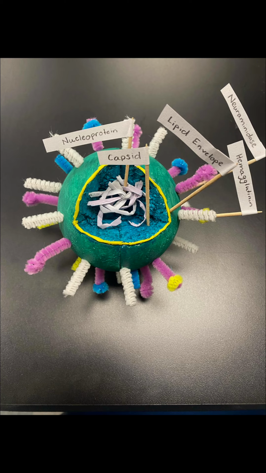The inner cyan is the capsid. This gives further protection to the nucleic acid when the virus is outside the host cell. The pipe cleaners with buds are the neuraminidase. They release the nascent viral particles assembled in infected cells. The straight pipe cleaners are the hemagglutinin, which are responsible for binding the virus to the cell surface receptors.